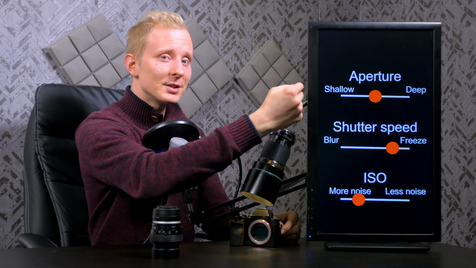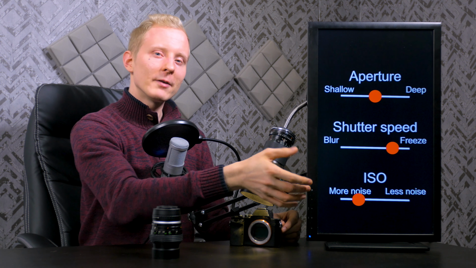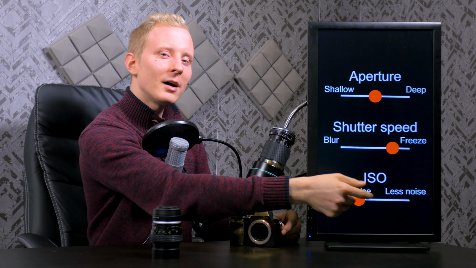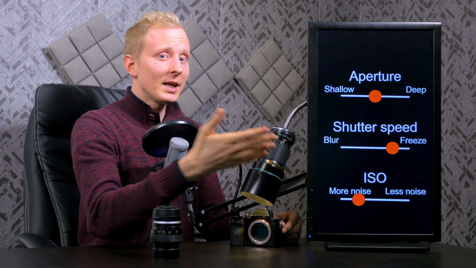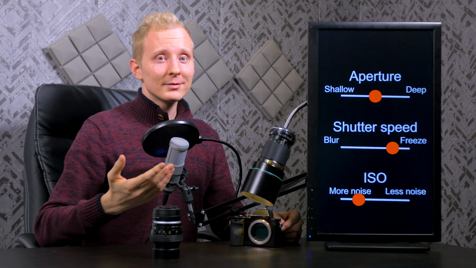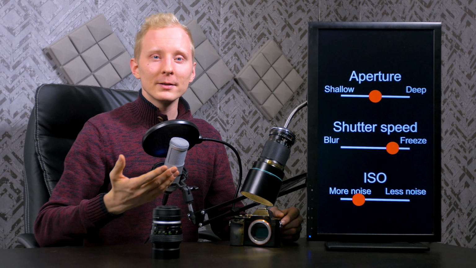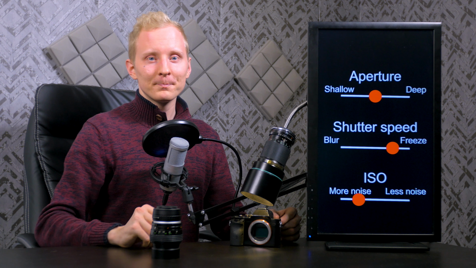Every time I change the shutter speed, I also change the ISO. So every time I halve the shutter speed, I halve the ISO. If the photo is too dark, raise the ISO. If it's too bright, lower the ISO. If you can't lower it enough, then make the shutter speed higher.